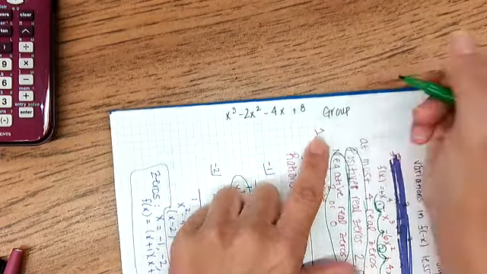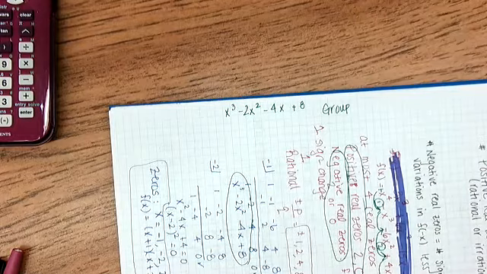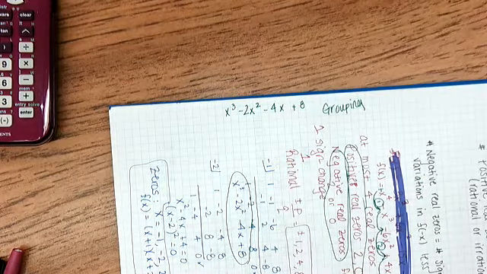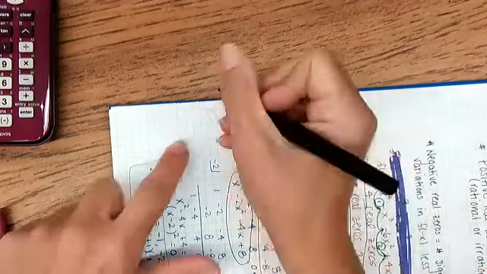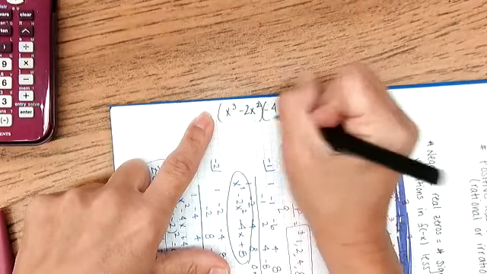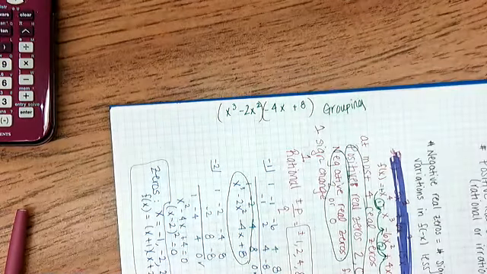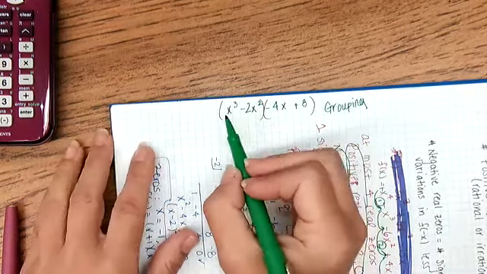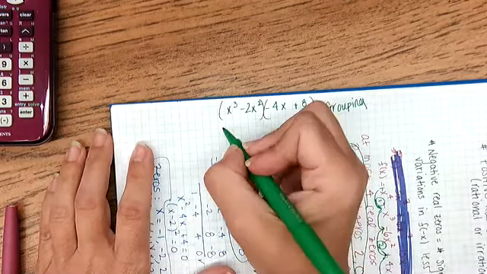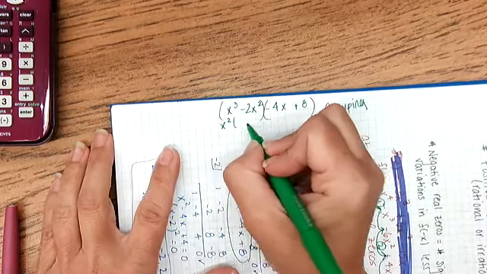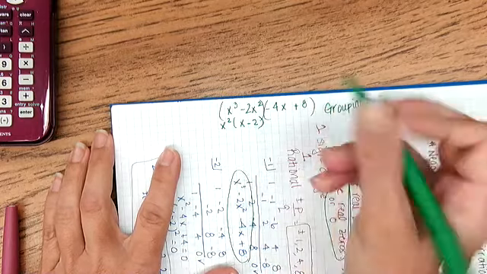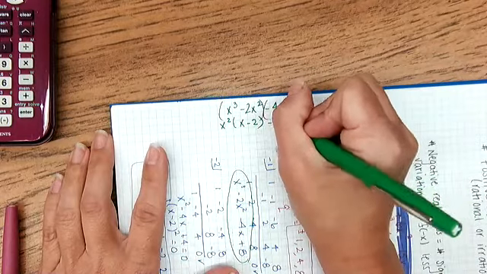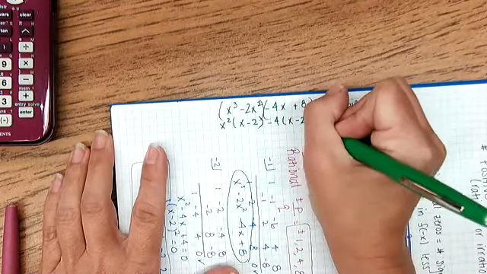And I'll tell you what, in the homework, or just in general in the book, your book uses a lot of grouping. Group the first 2 terms. Group the second 2 terms. Find the GCF. The GCF of x cubed minus 2x squared is x squared. That leaves you with x minus 2. The GCF of negative 4x plus 8 is negative 4. That leaves you with x minus 2.